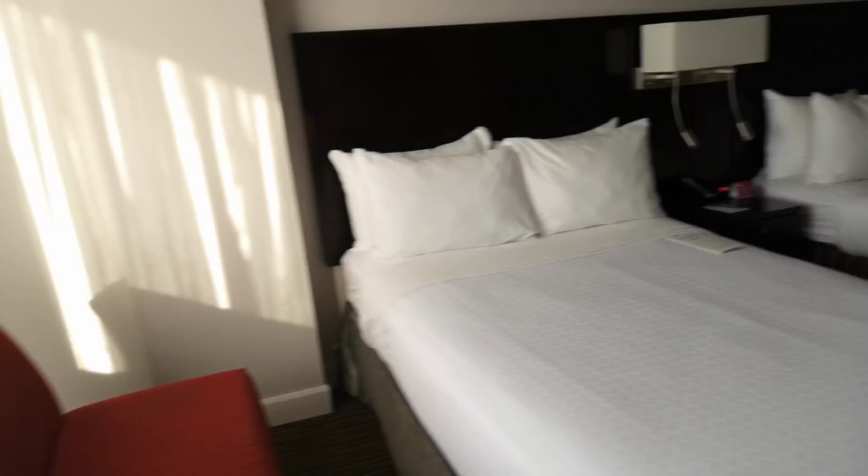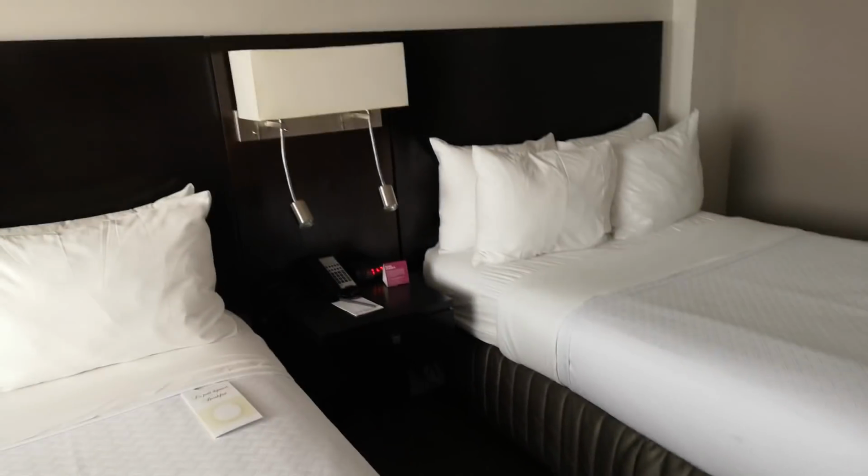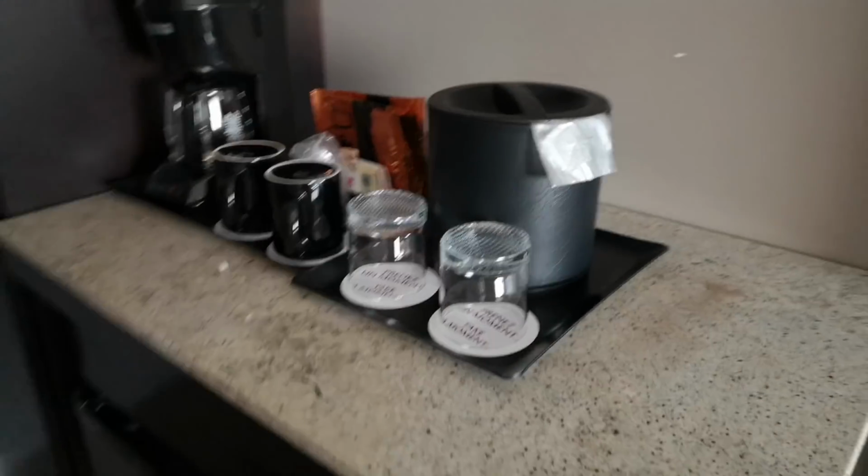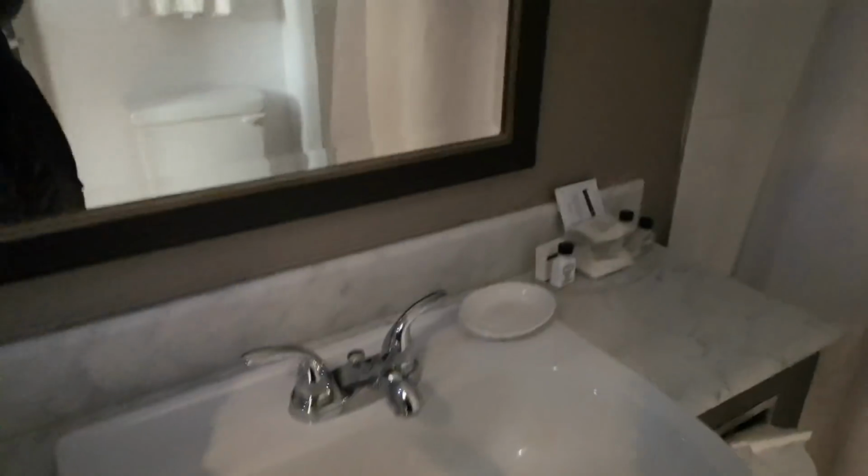This is the room. Nice little chaise lounge. Get some relaxing done there. And yeah, 2 beds, small TV, bar, fridge, safe, and a very standard washroom. Let's check out the shower head. Ooh, looks like we got a good shower head. All that matters is that you have a good shower head.